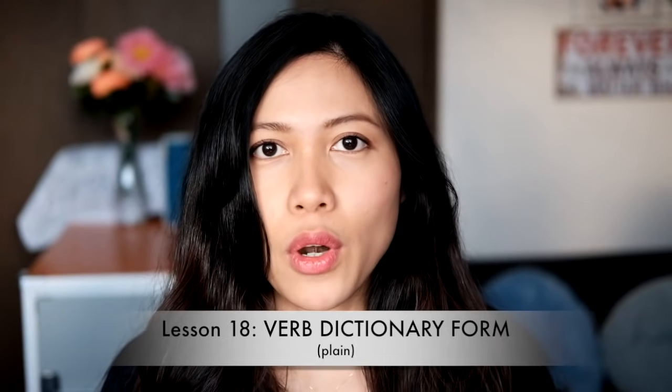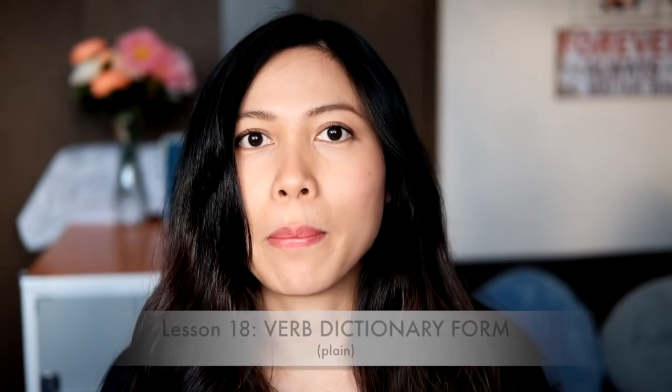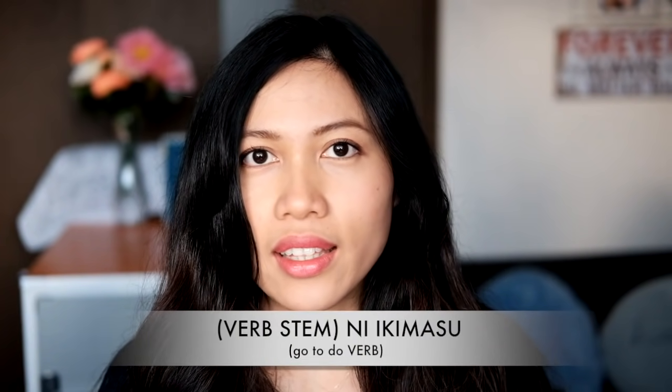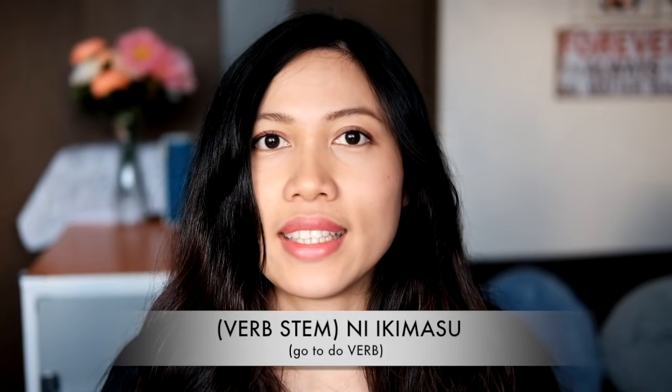There is another form which is the dictionary form or the plain form. Plain form is what you use on a daily basis or in a casual setting. It is also called dictionary form because this is how the verbs are written if you look in the dictionary. In Lesson 13, we learned how to modify verbs by removing the masu and attaching nani nani ni ikimasu to it to express that we want to go to do something.